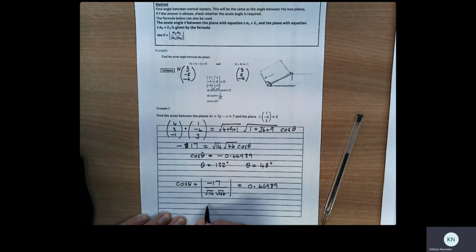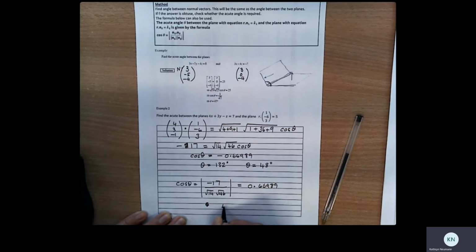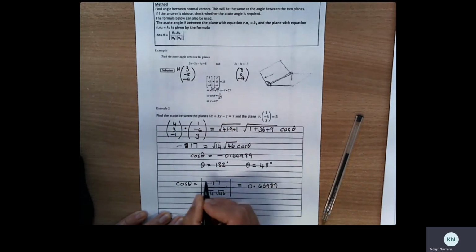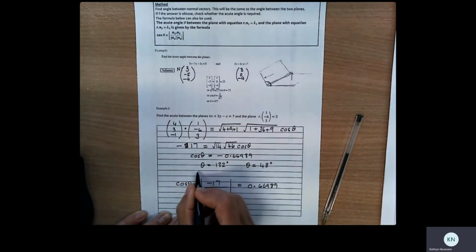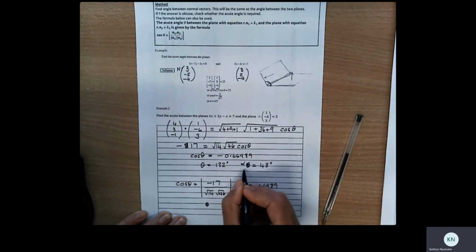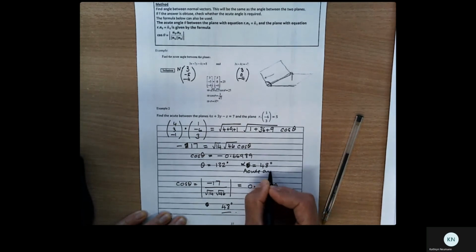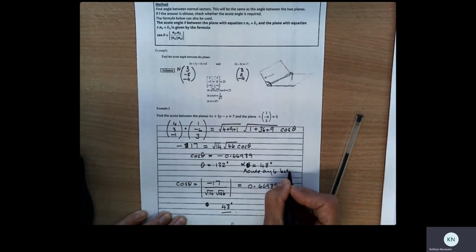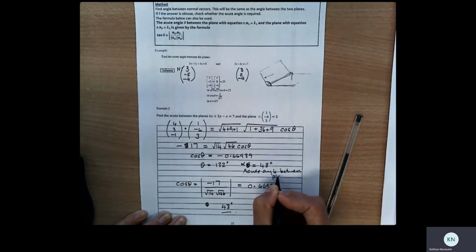And when I do inverse cos of that, I get that the angle that I want is 48 degrees. I shouldn't have written here theta equals and theta equals. I should have called this angle something different, alpha. So the acute angle between the planes.